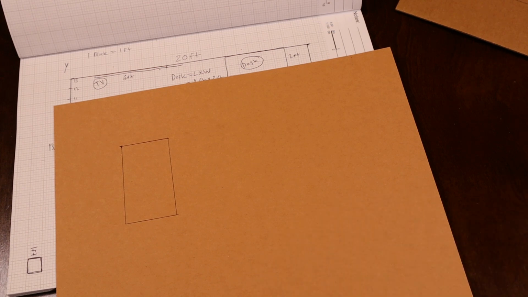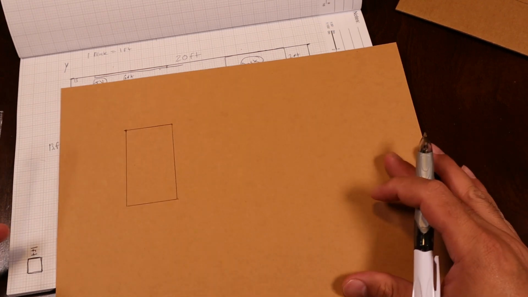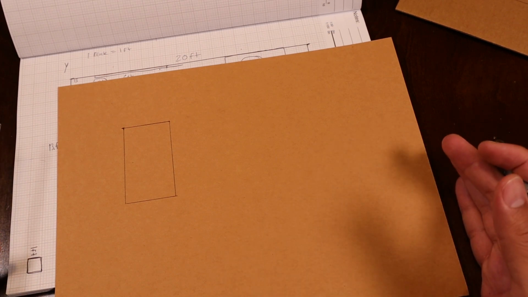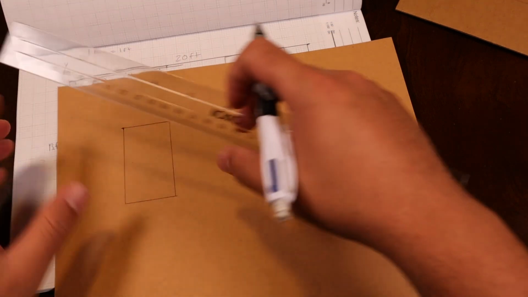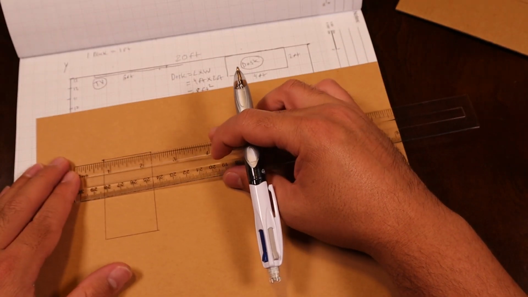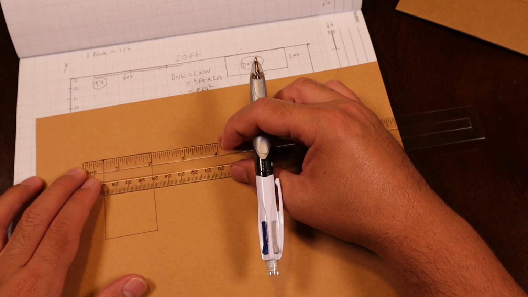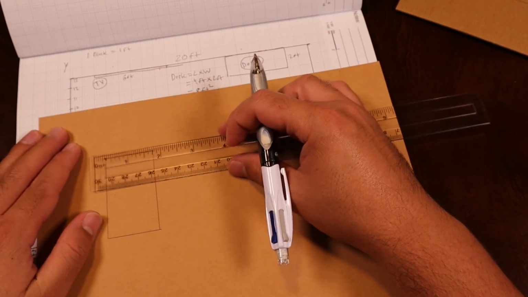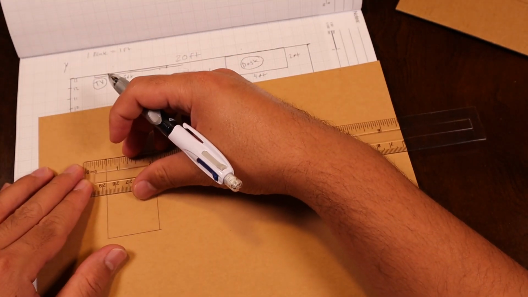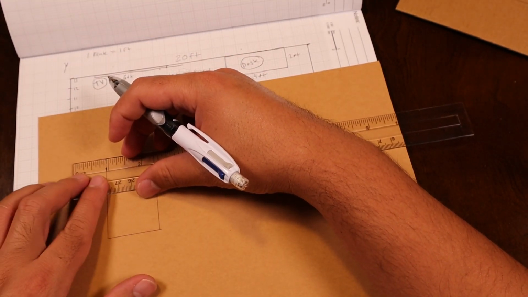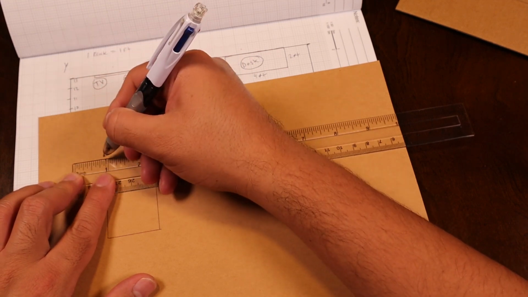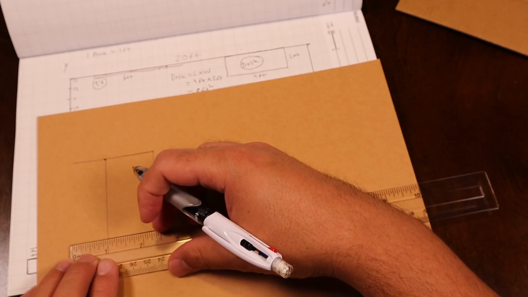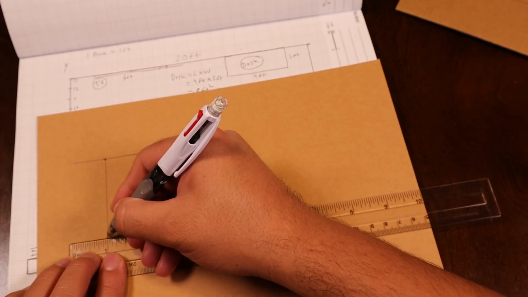So how do we do that? We're going to make a flat pattern, and then from this flat pattern, we're going to fold it into a 3D shape. The way I'll do that is I'm going to add additional shapes here that will eventually fold. I'll start with here. Let's make this from here to here 1 inch. From here to here 1 inch.